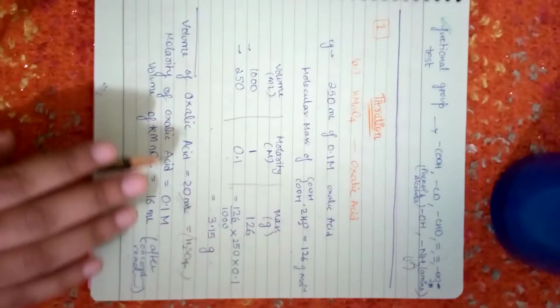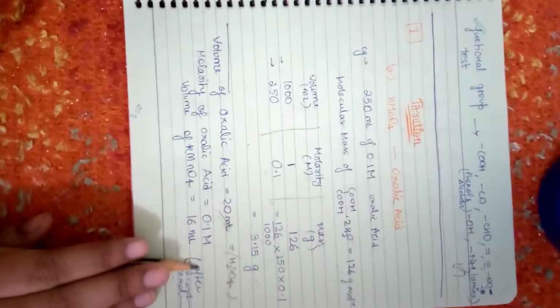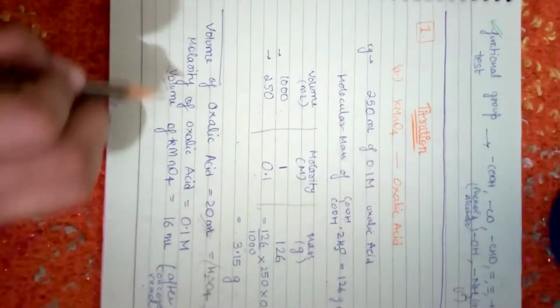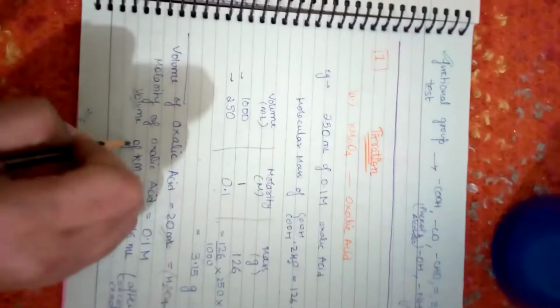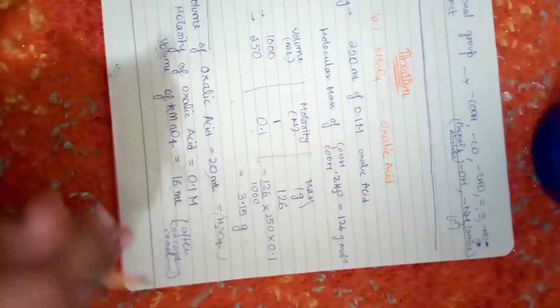Then the molarity of oxalic acid, which was given, I had written as 0.1 M. And the volume of KMnO4, where did this come from? It came from our titration. When we took the readings from the burette below, the concordant reading we got was 16 ml.